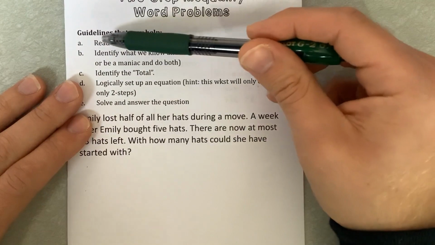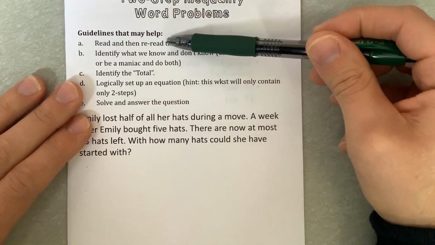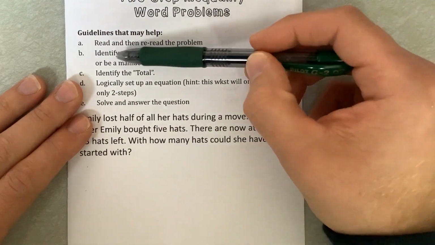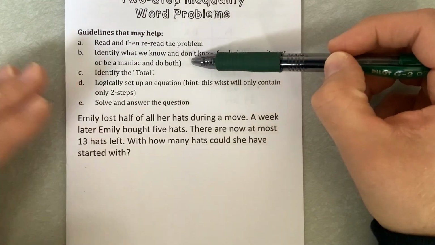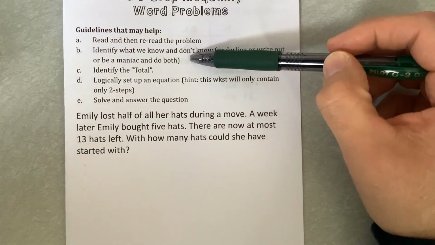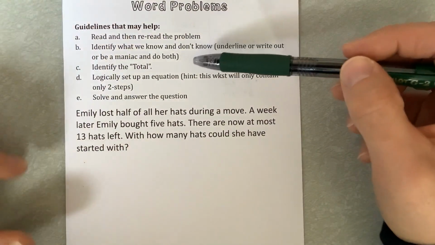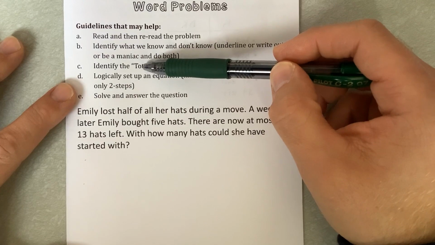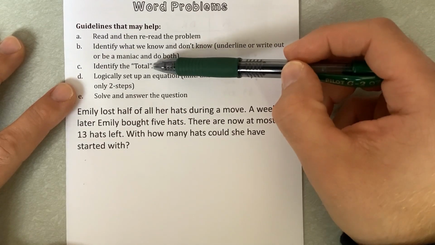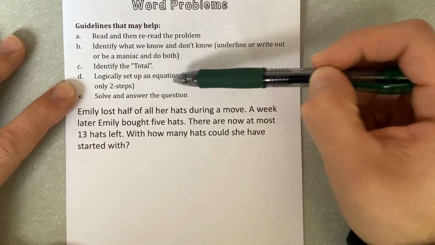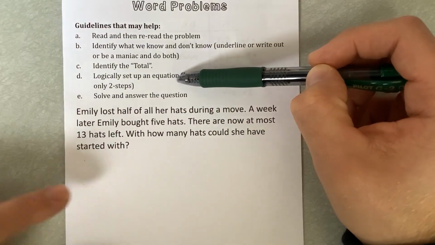These guidelines are: A, read and reread the problem. This is pretty important, because you want to make sure you understand what's going on. B, we want to make sure we identify what we know and what we don't know. If you do that, it helps you organize what's going on in each problem, and setting up will be that much easier. C, identifying the total, important. And D, which is why we reread the problem, we need to make sure we logically set up the equation, or in this case, inequality.